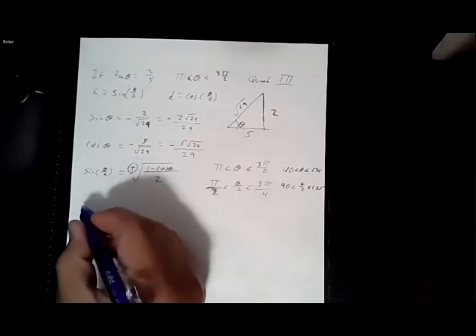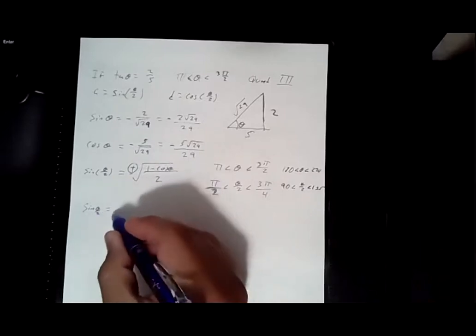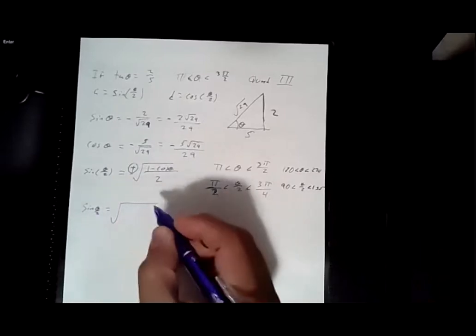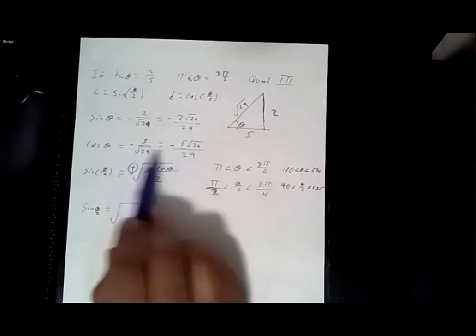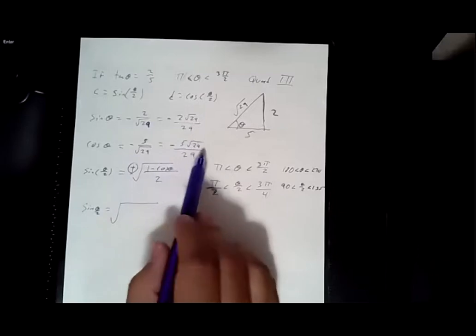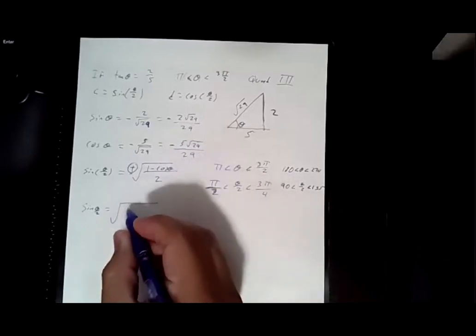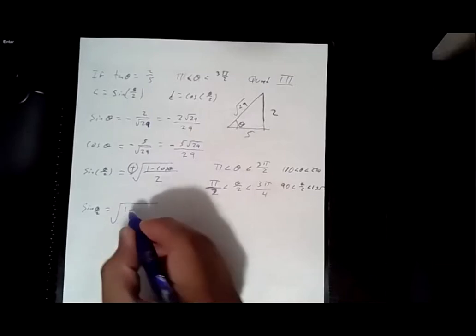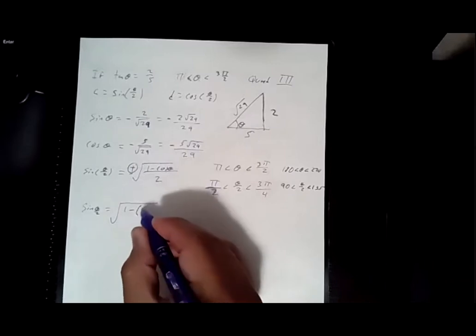So sine theta over 2 will equal positive the square root of 1 minus cosine, and we found cosine to be this. I guess I'll use this one. I don't think it's going to be pretty either way. So that'll be 1 minus a negative. Sorry, it's positive because it's in quadrant 2, because sine is positive in quadrant 2, or? Yes, that's correct. Okay, thanks.